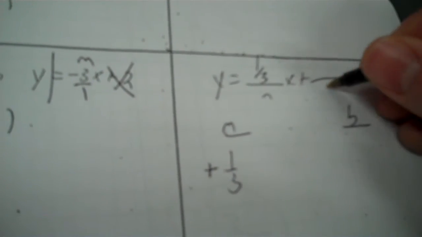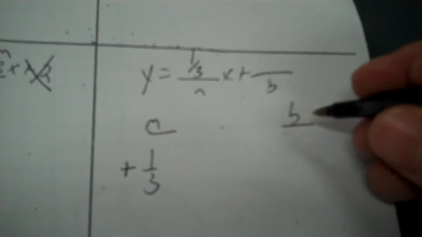Now you do everything the same. 1/3 is your m. That's your slope. And y equals m times x plus b, and your m is the 1/3 that we got. Then x and y come from the coordinate solution, because that's a solution to this line. So I put 2 in for y. I take 1/3 times -6. Go to a calculator, take 1/3 times -6, you get -2.